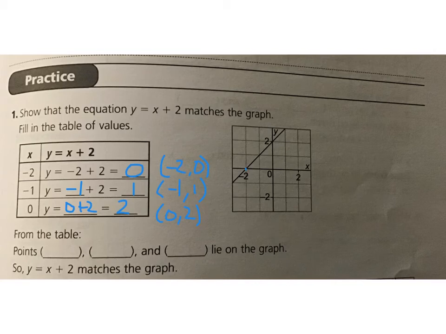So let's plot these 3 points. -2, 0 is here. -1, positive 1 is here. And 0, 2 is here. So all 3 points from my table of values end up being on the graph. So we've got a match.